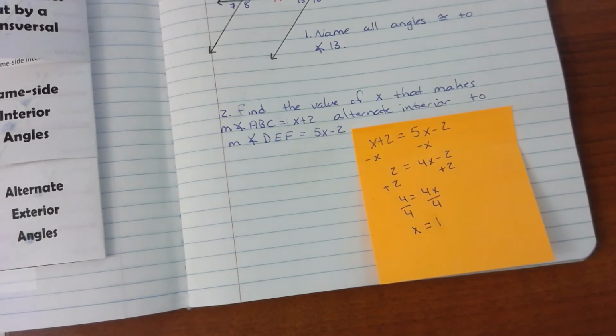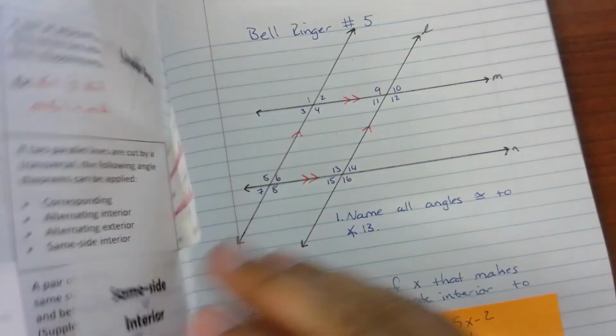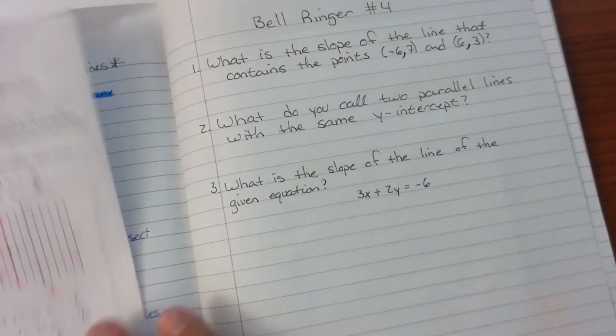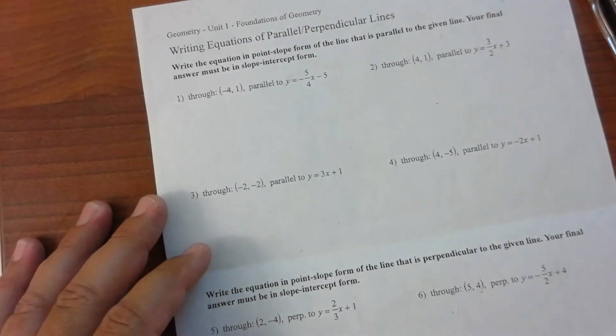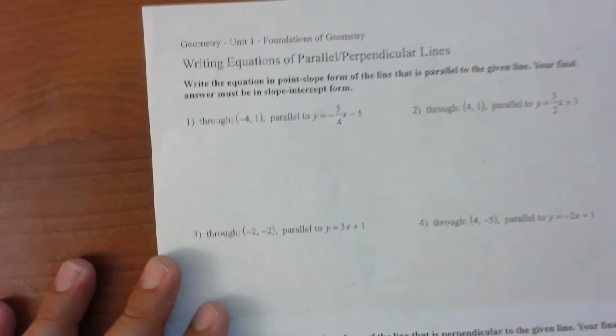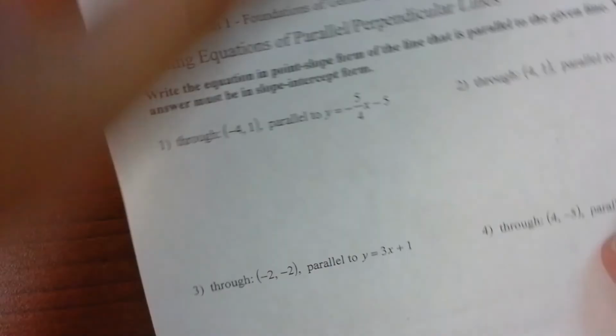How do I know if two lines are parallel or not? Okay, if they're in the same plane. Let's start back even farther. What's the definition of parallel lines? Parallel lines are lines in the same plane that do not intersect. Good.